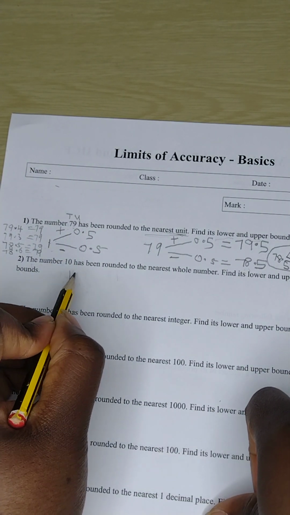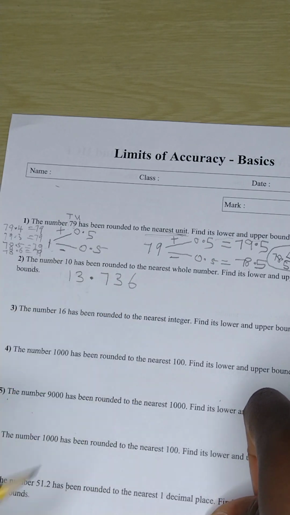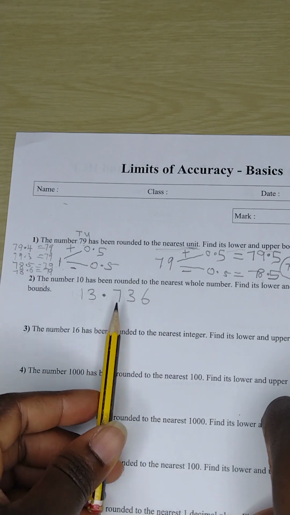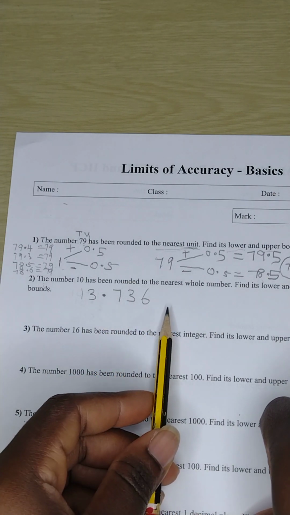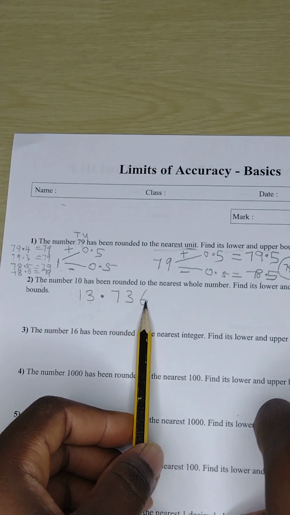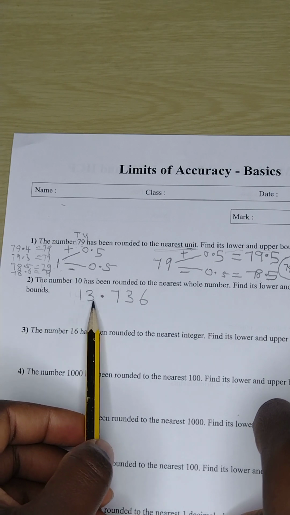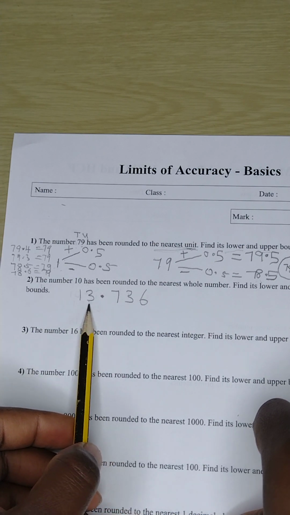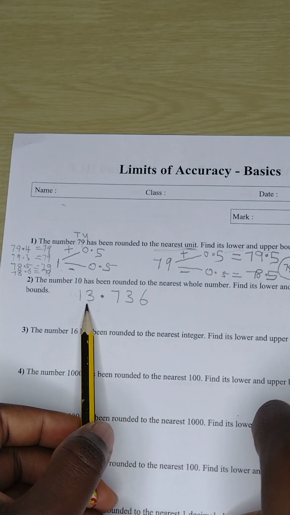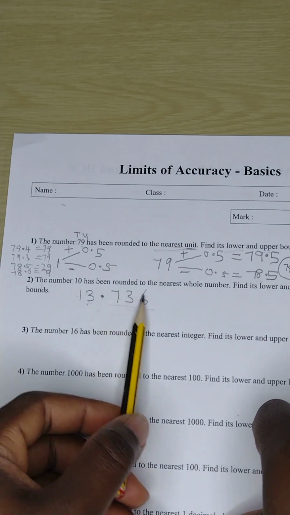So if I have 13.736, okay, this is not a whole number, because I've got this decimal point and the numbers going on after that. Now, the nearest whole number: this is a decimal number, but when I get to here, that's my first whole number. So that's the one that is nearest to the decimal. So the nearest whole number means that you want to round all of this until you don't have a decimal number.